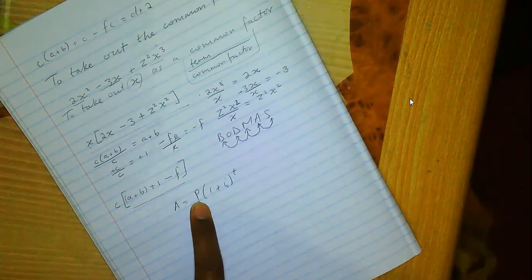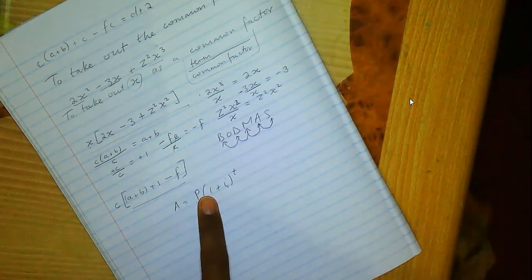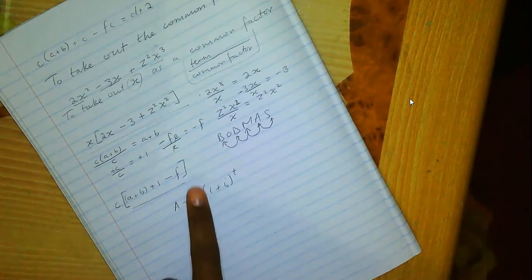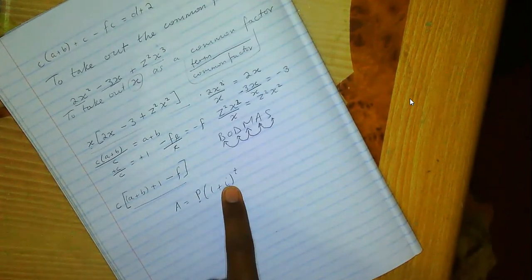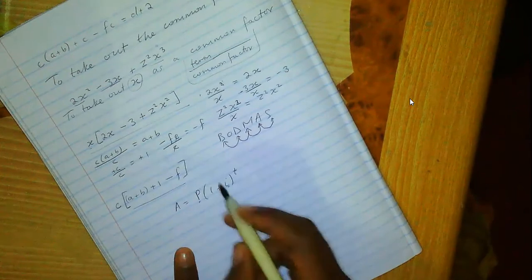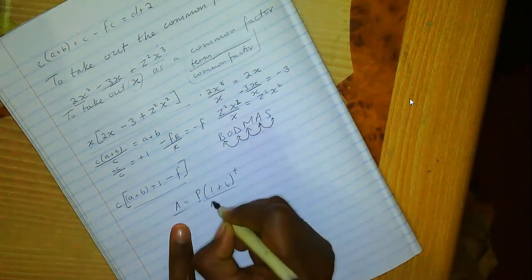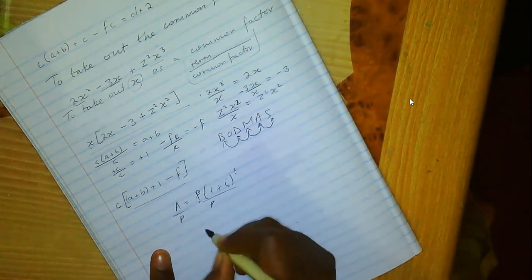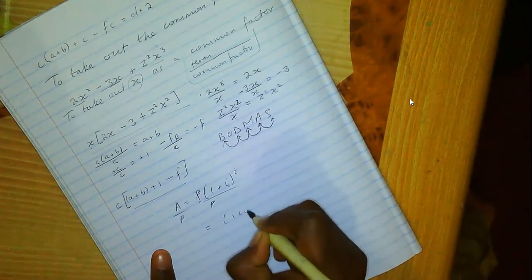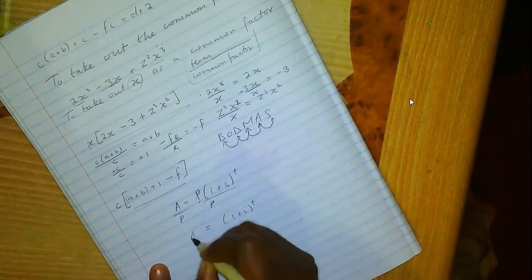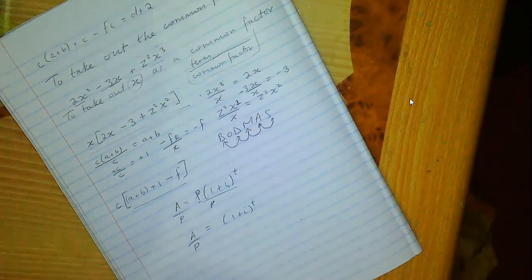Is it S? No. A? No. Is it M? Yes, it's P, which multiplies. So what do we do? What's the opposite of multiplication? Because this is the variable we want, the variable of interest. We divide throughout by P, so that this P cancels and we're left with 1 plus I alone on this side. And here we're left with this variable.